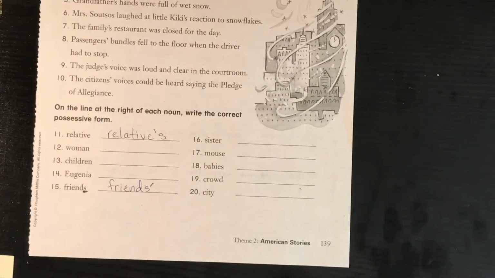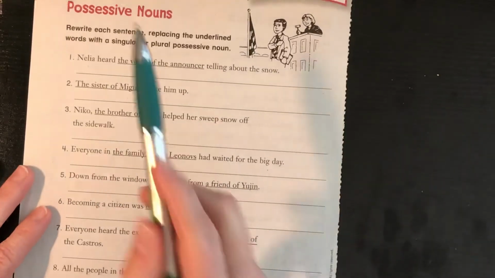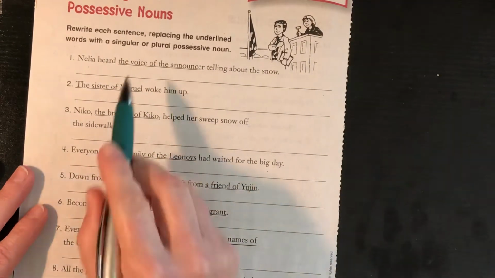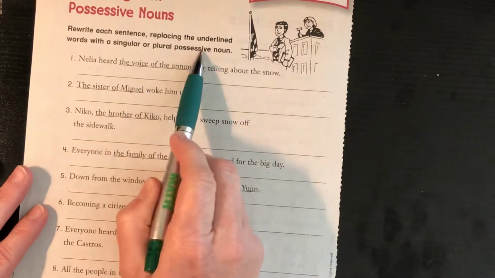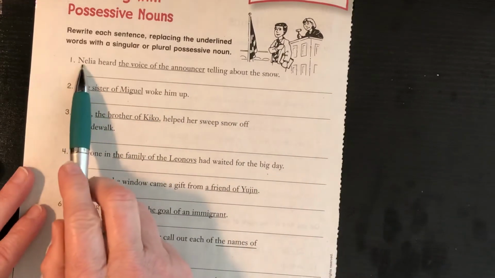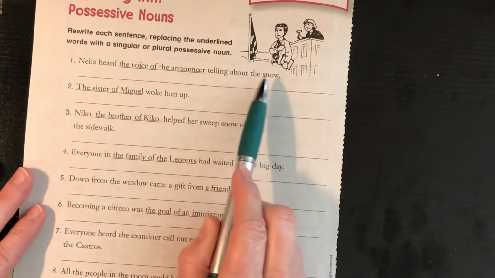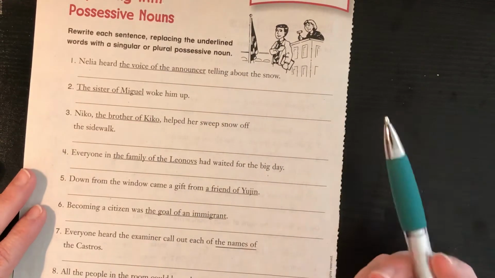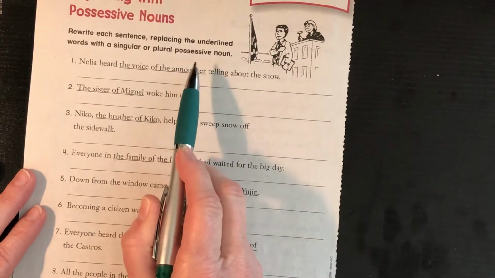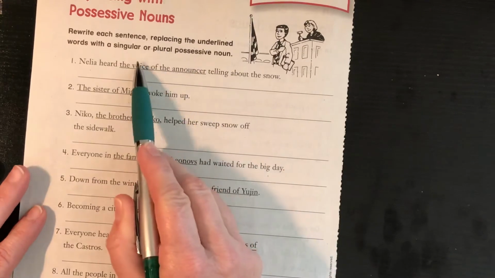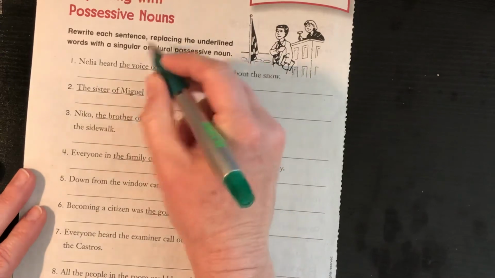So that's to help you get started on that side. On the other side, this is a little bit trickier. They want you to rewrite the sentence replacing the underlined part with a singular or a plural possessive noun. So here it says, Nelia heard the voice of the announcer telling about the snow. All right, so what we have to think about is the voice of the announcer. So the announcer, that's the announcer's voice. So here is the one that has ownership over the voice.